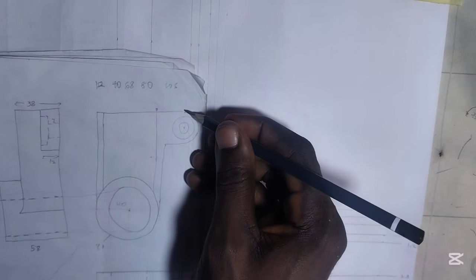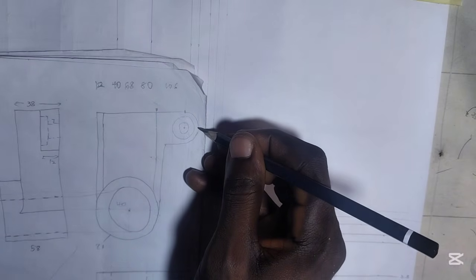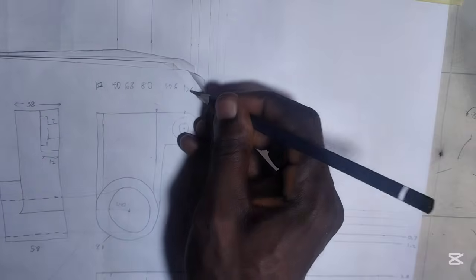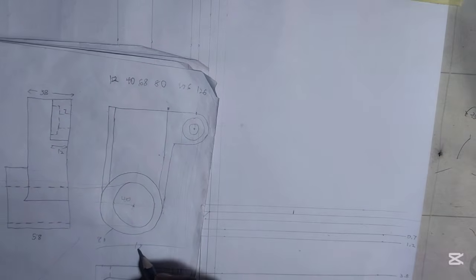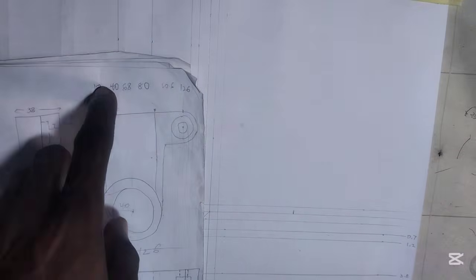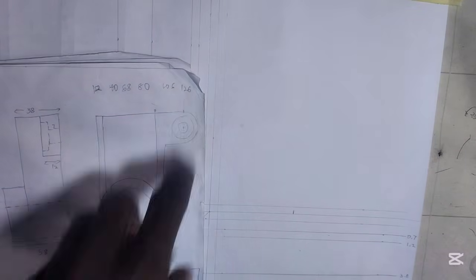Then if I add 20, from here to here, that's the radius of this place, 20. That'll be 126. Everything total is 126. So I will use this one now to get the vertical that I need for now. Later, I will get the other ones. So let me get all this now: 12, 40, 68, 80, 106, and 126.